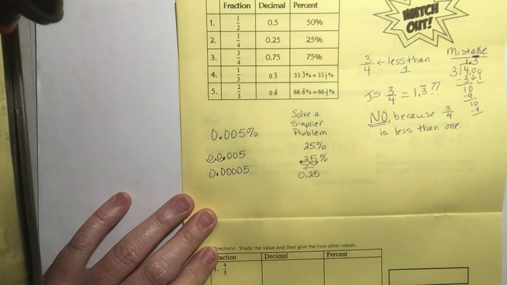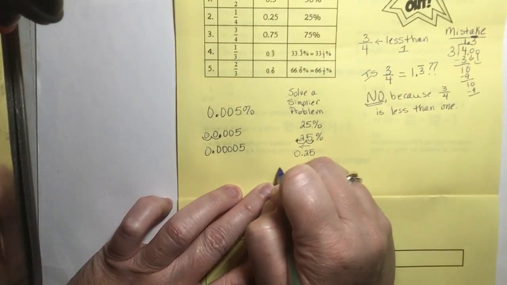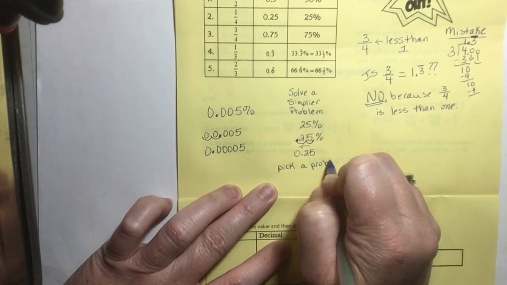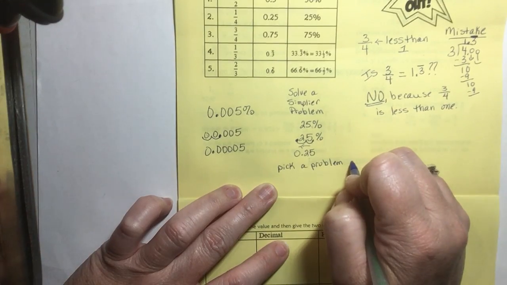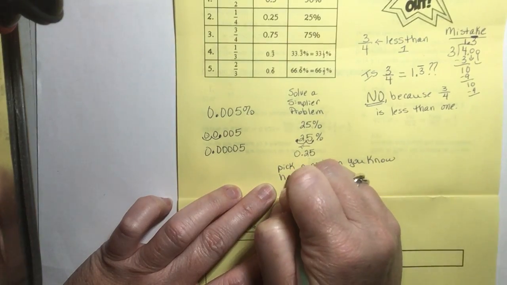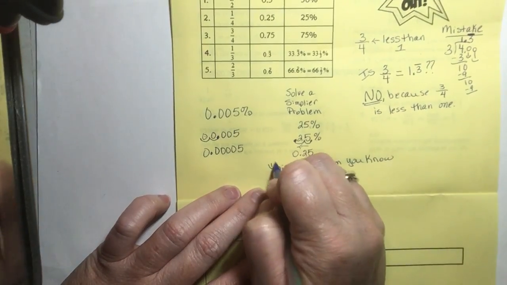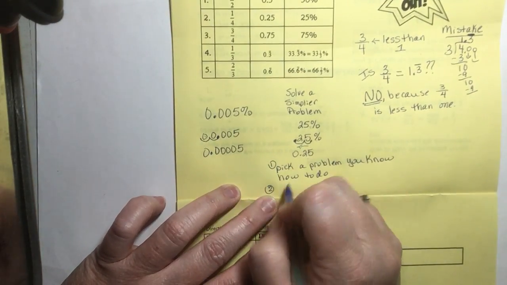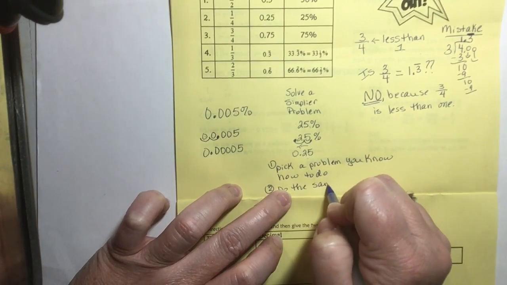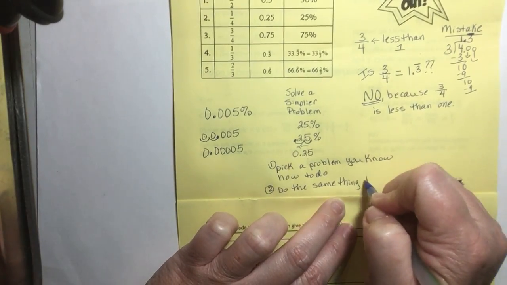Okay, so you kind of get the idea. So we solve a simpler problem. We do one that we know. So pick a problem you know. Okay, so 1, pick a problem you know how to do. And then 2, do the same thing to the one that's hard. We'll say to the hard one.